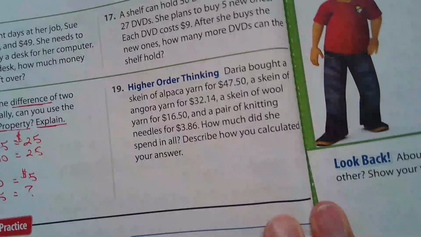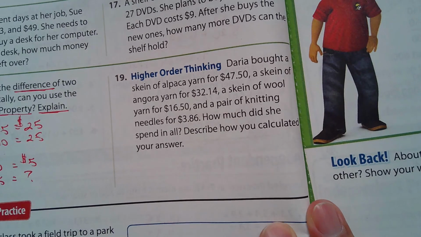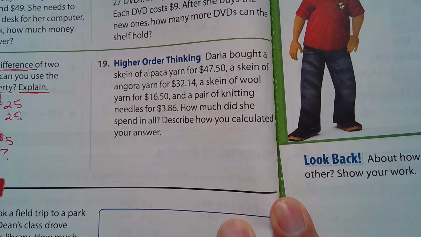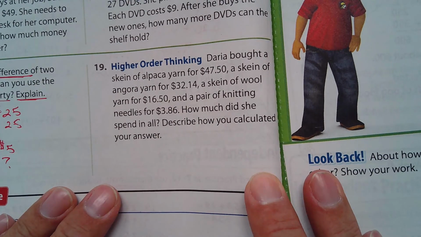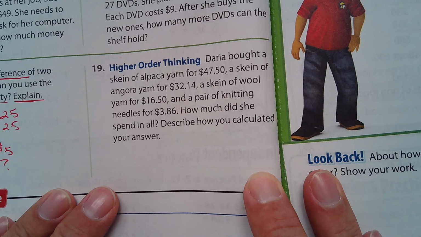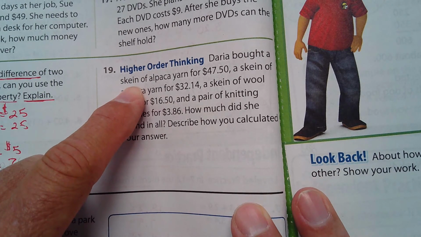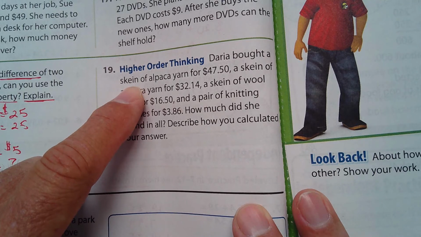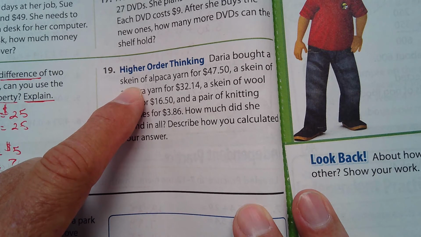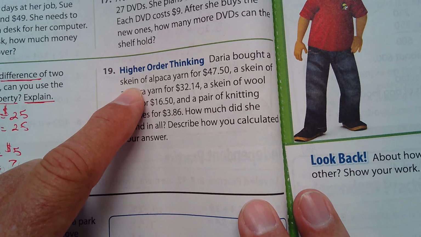All right. Oh my gosh, almost done here. What time is it? It's 7 already. Daria, is that who that is, I guess? Bought a skein of alpaca yarn. I've never seen it spelled like that. A skein. I don't use yarn. Maybe somebody that knits would know what that is. That's a new one for me.